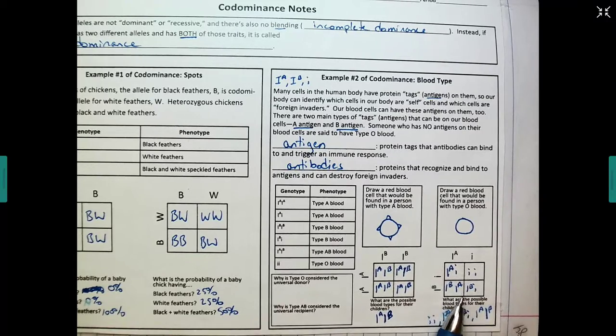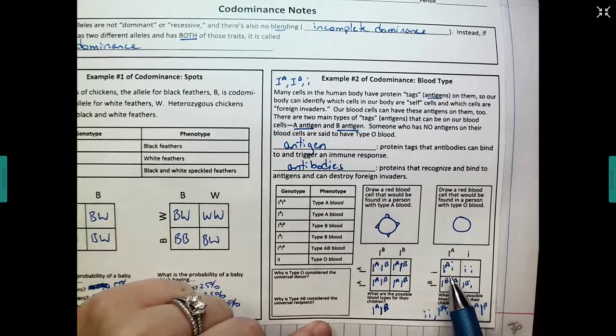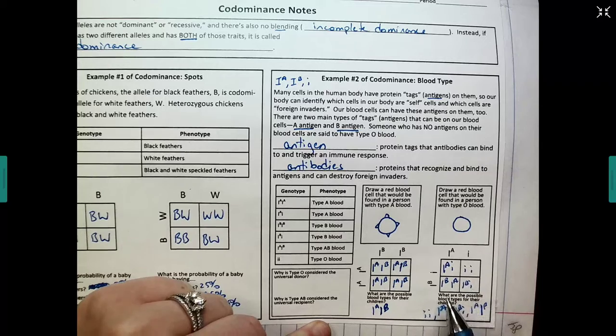We're just saying there is a 25% chance their children will be blood type O, 25% chance blood type A, 25% chance blood type B, or 25% blood type AB.